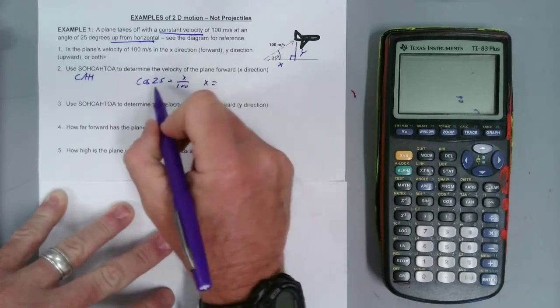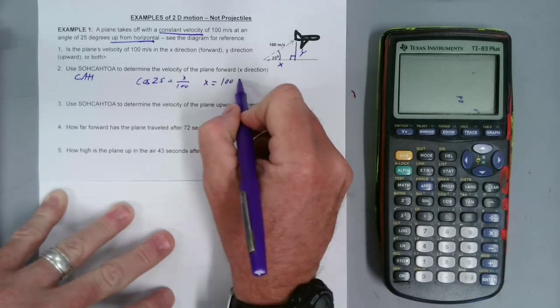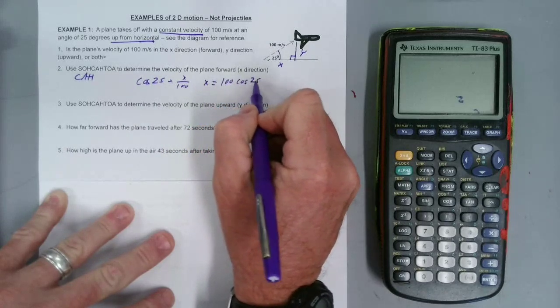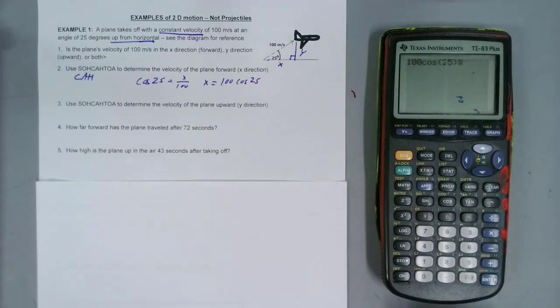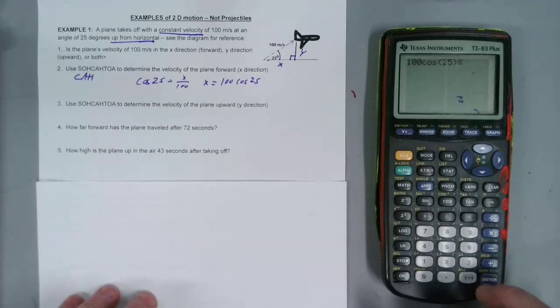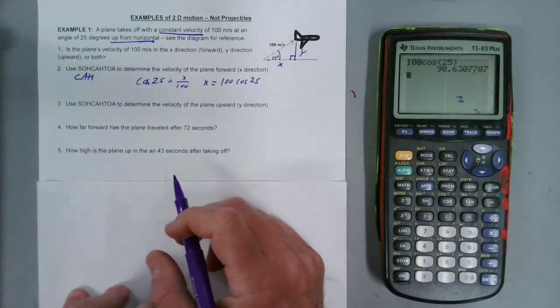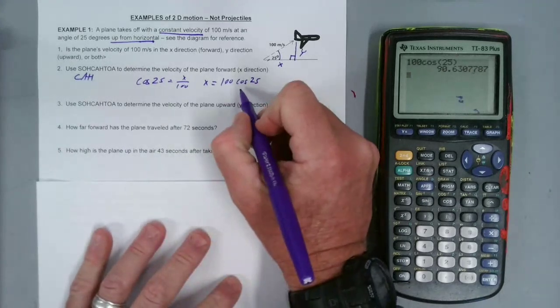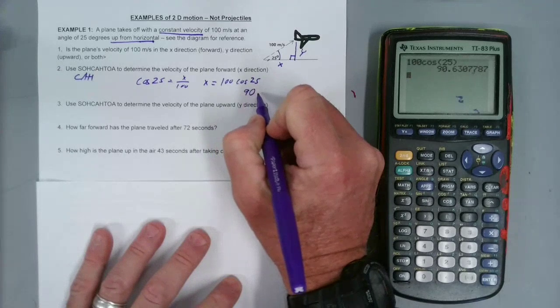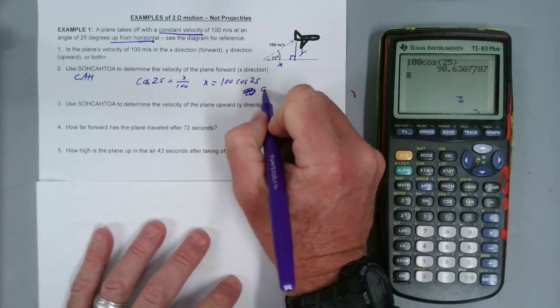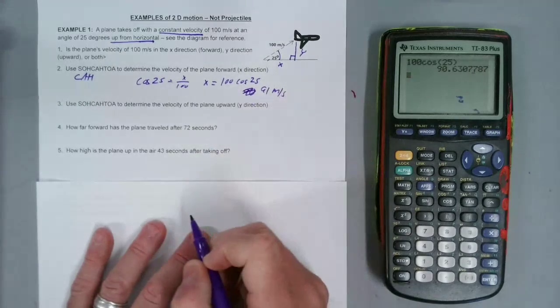So the x velocity here is 100 times the cosine of 25. So I put that in my calculator and I get an answer of 90.63. So the forward velocity is about, we'll call it 91 meters per second.